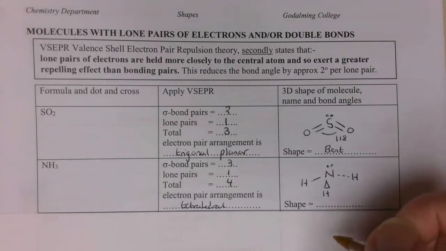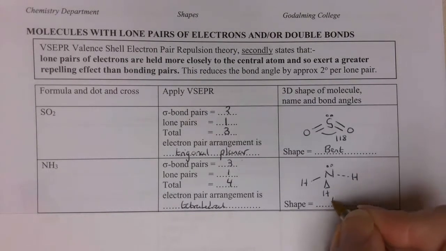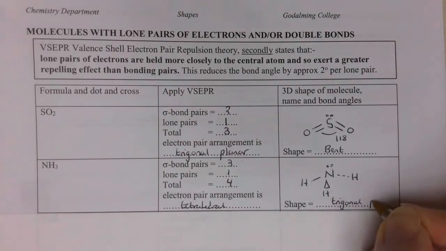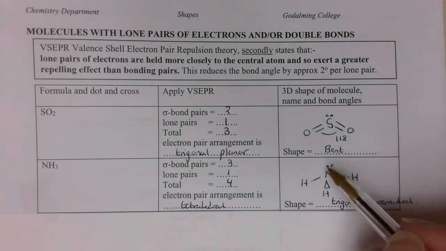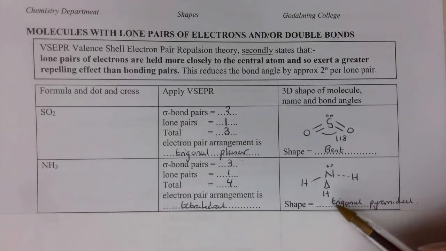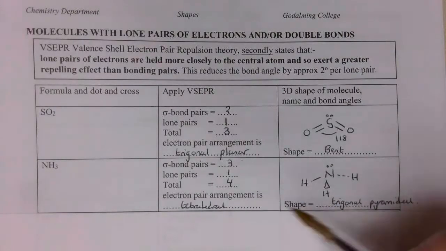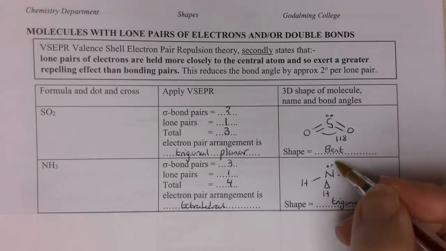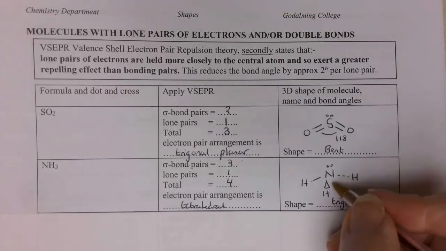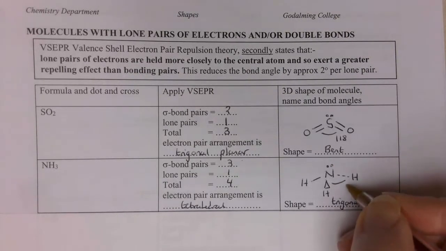And this time you've got a shape trigonal, because there's 3 of them, pyramidal, because it looks like a pyramid. Notice I generally speaking draw the lone pair on the top, and again, because this was tetrahedral, you'd expect it to have a bond angle of 109.5. Because that lone pair has that greater repelling effect, you've reduced the bond angle to 107.